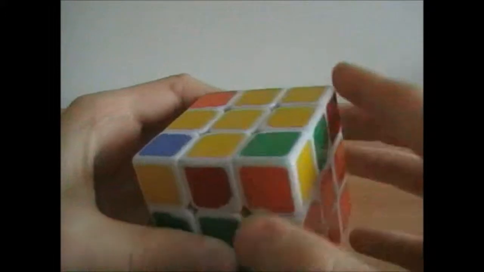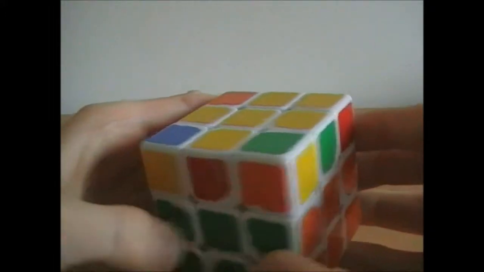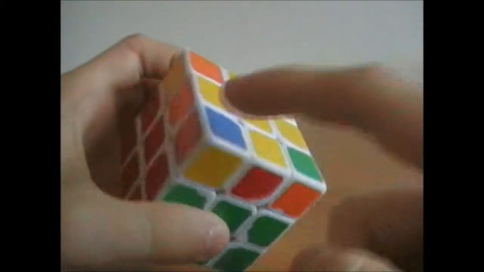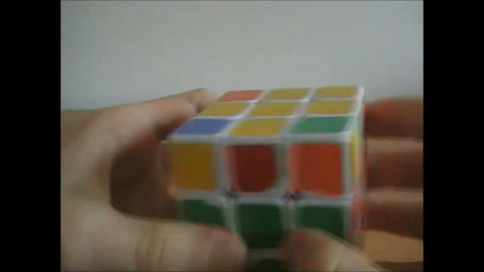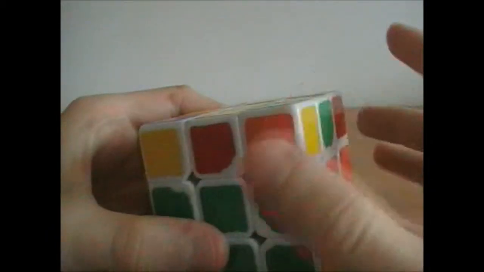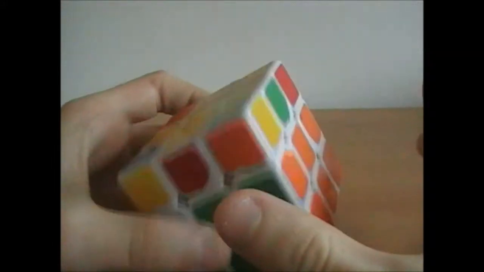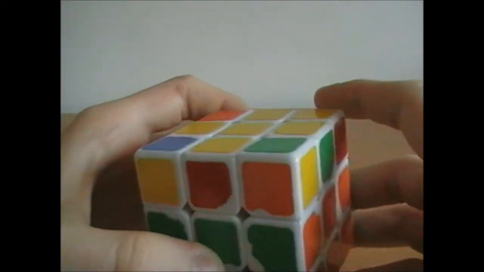Okay, so for this case we also have one orientated corner, and this is very similar to the previous case. However, in the previous case each of the yellow stickers were in the top right of their respective faces. This time they're in the top left. This case and the previous case do look very similar, and they both have very similar algorithms to solve them.